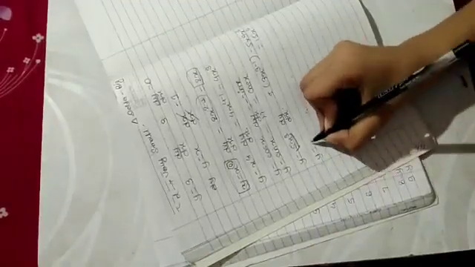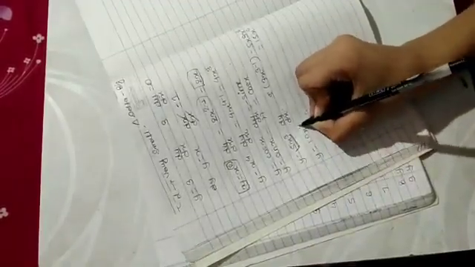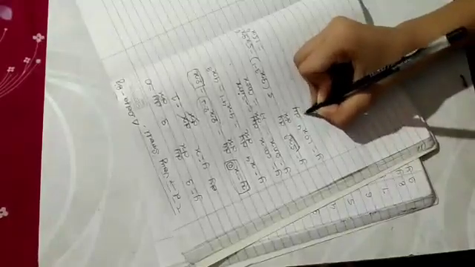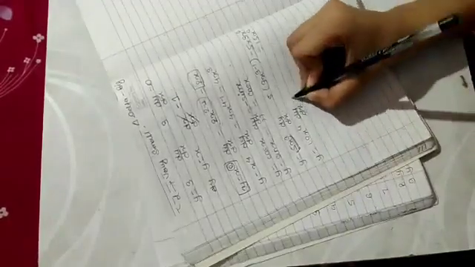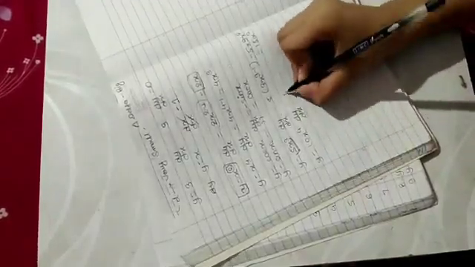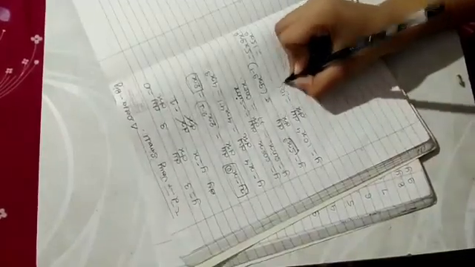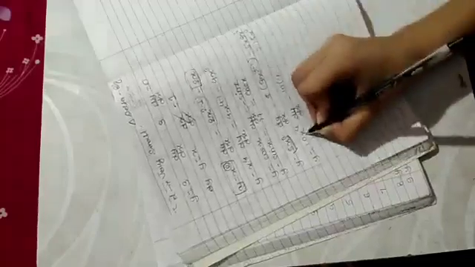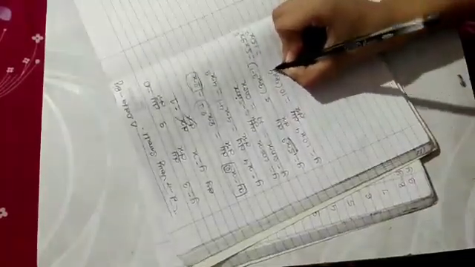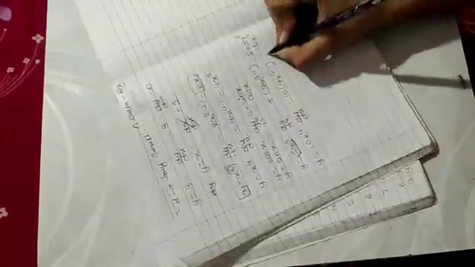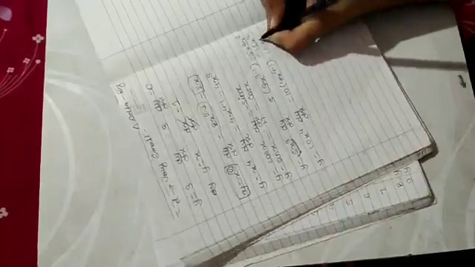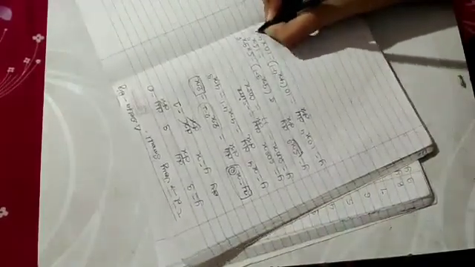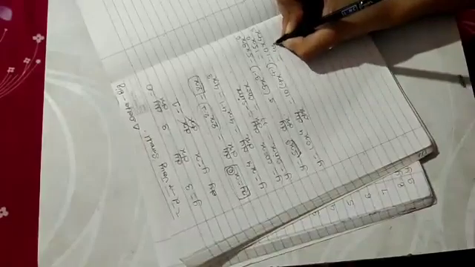If y is equal to 10x to the power 4, then what's the value of dy by dx? So it will be, take 10 as a part and write 4. Then x, then 4 minus 1. It will come 10 into 4x cube, which is equal to 40x cube.